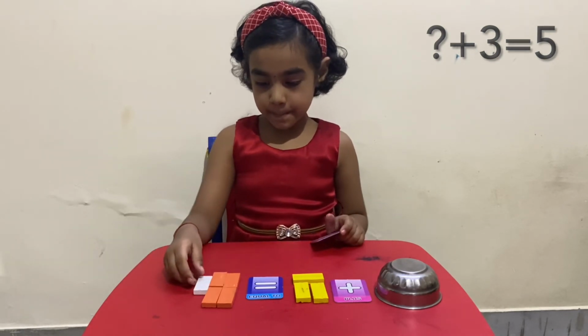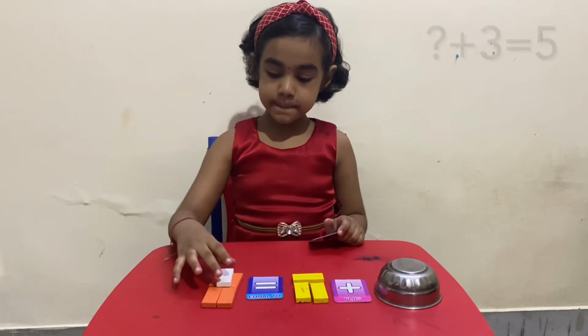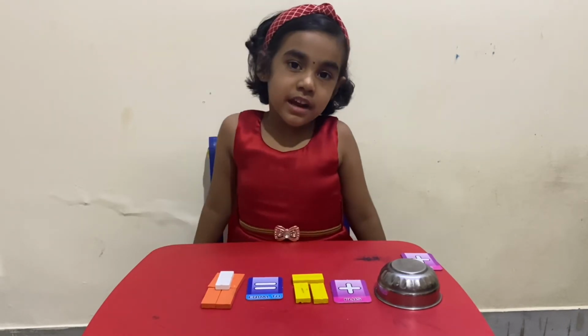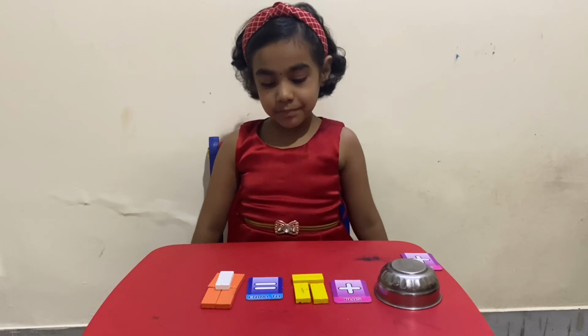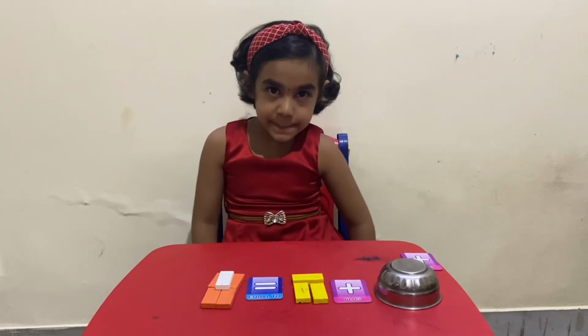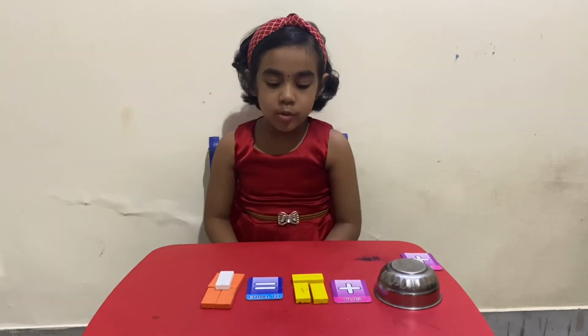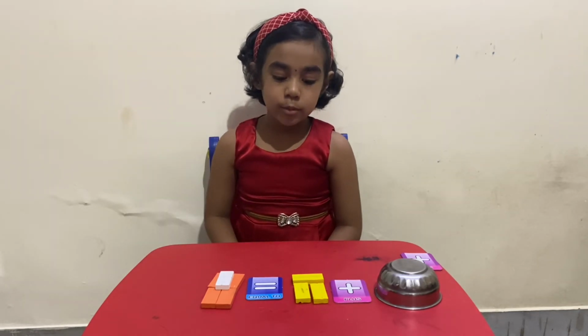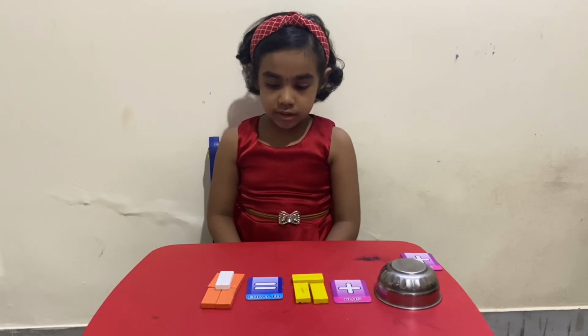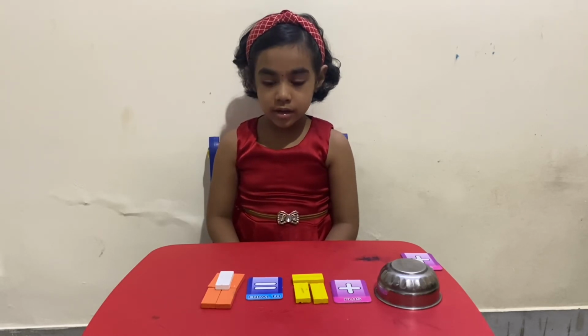4 plus 1 is? 5. Perfect. What is the next step to find the blank? Now we're going to isolate the blank on one side of the equation. So, how are you going to do that? We'll move 3. Yes, correct. We are going to move 3 from one side of the equation to the other side.